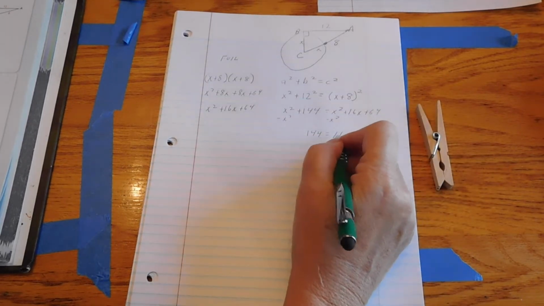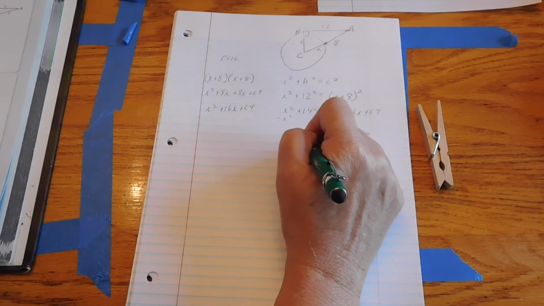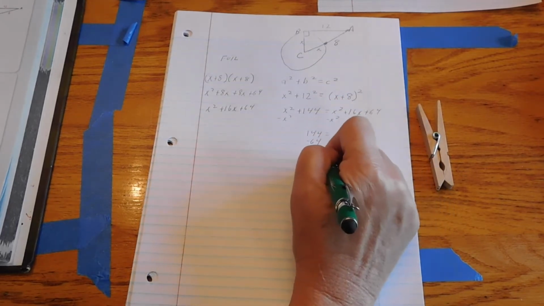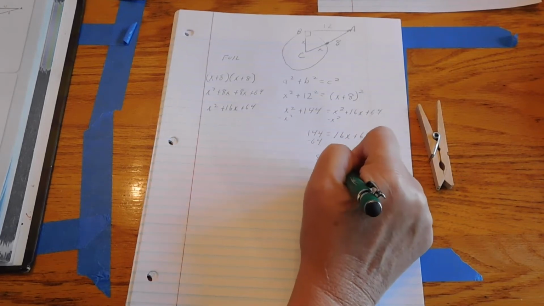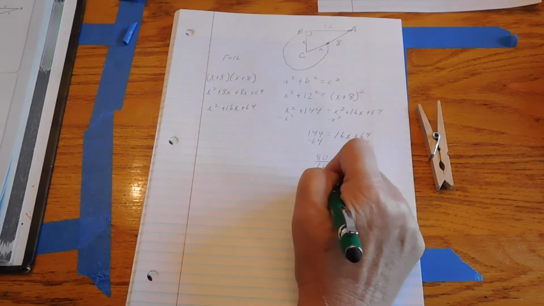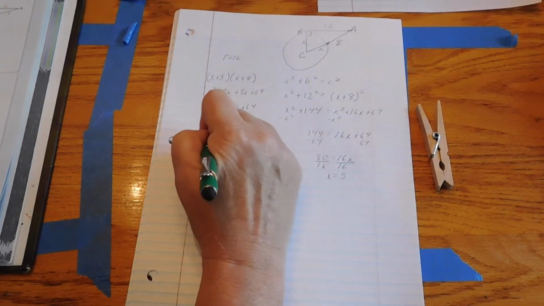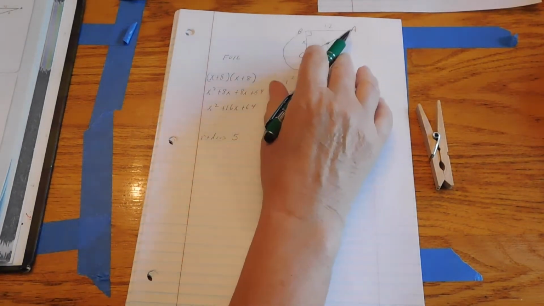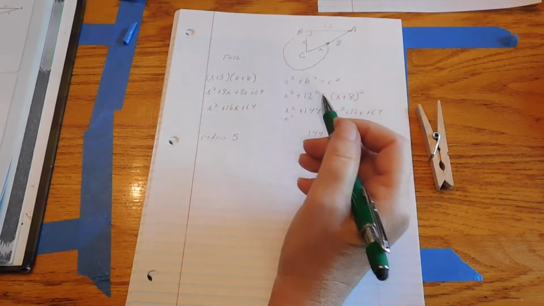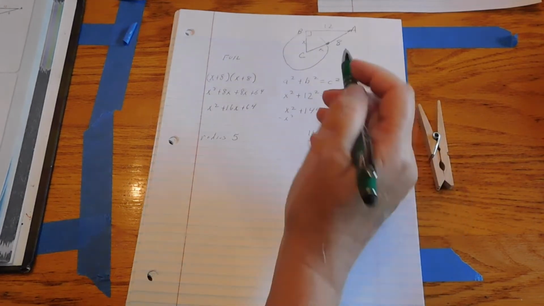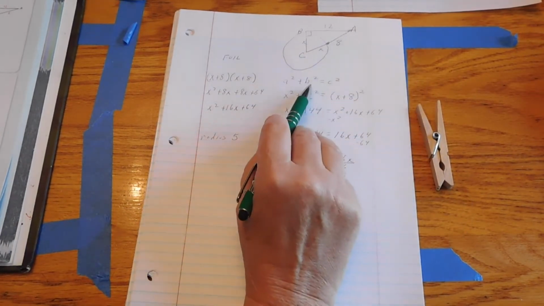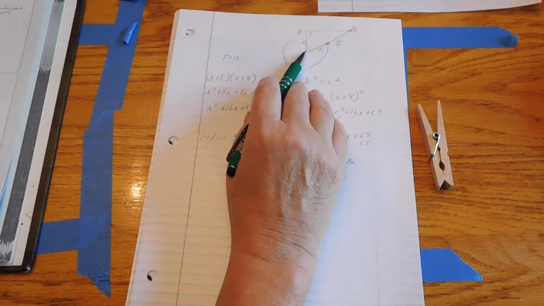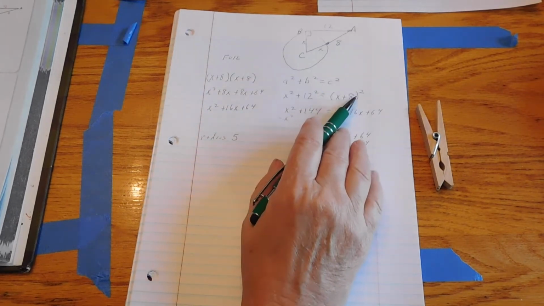Again, the goal is to get the x by itself. So let's knock out the 64. And we end up with 80 equals 16x. Divide both sides by 16. X equals 5. So the radius is 5. So that's how you solve these. The trick is to recognize the right triangle. Think, I've got one unknown and I've got 3 sides, so the Pythagorean theorem should work. Remember how to get the length by adding 2 adjacent segments.